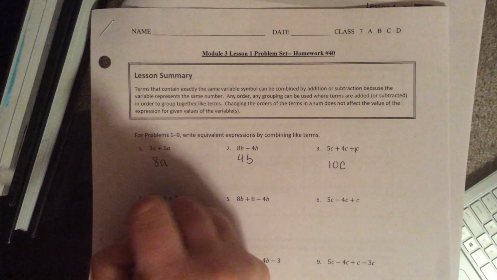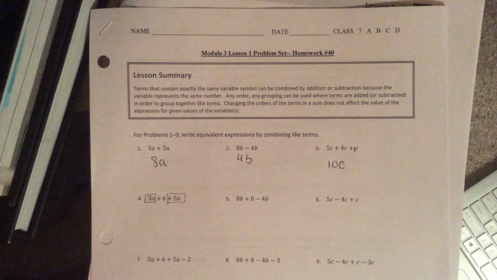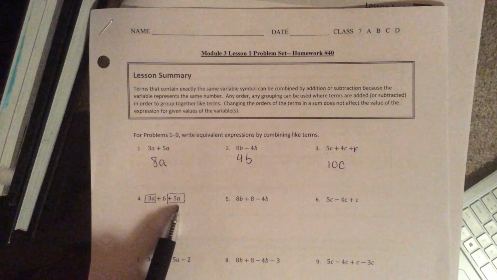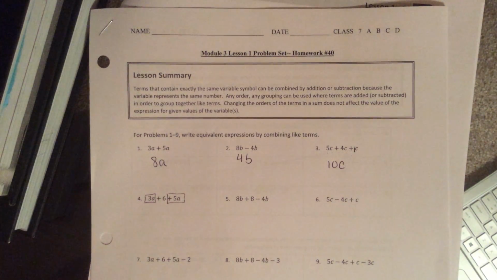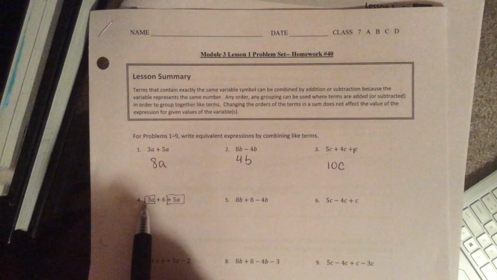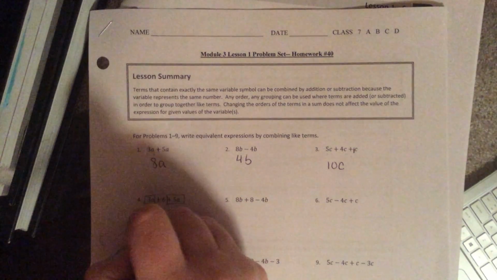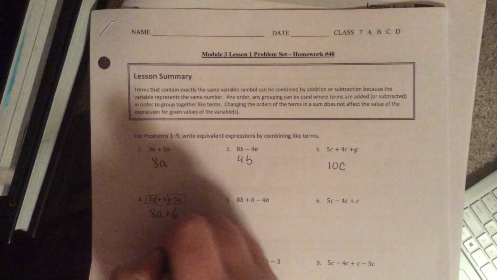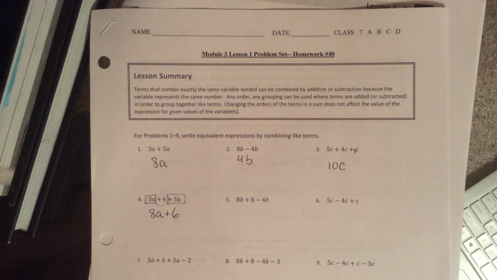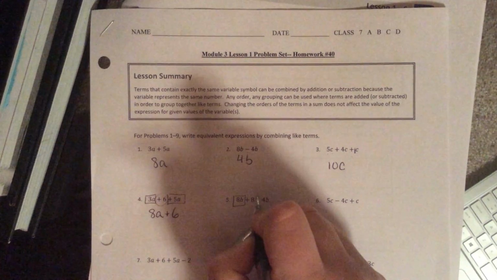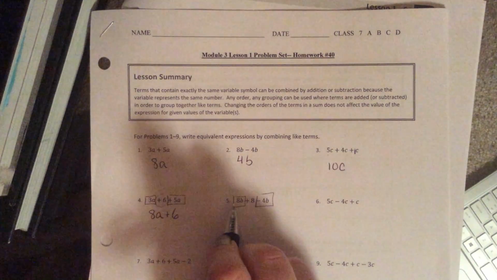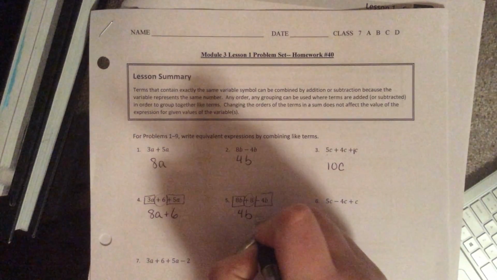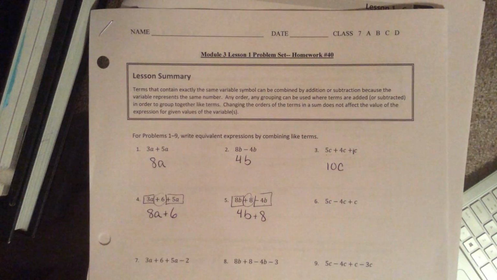All right, so 4. I'm going to start doing some boxes and circles here. So I'm boxing in the A's. When I box 3A, then I box plus 5A. You always want that symbol before the number if there is one, okay? So what we're going to do, 3 plus 5 gives us 8. A stays an A. And then we carry down our plus 6 because there's nothing else like it, okay? So 5, 8B. And then you have minus 4B. So we just do 8 minus 4, which gives us 4. And we keep our B. Our plus 8 carries all the way down.